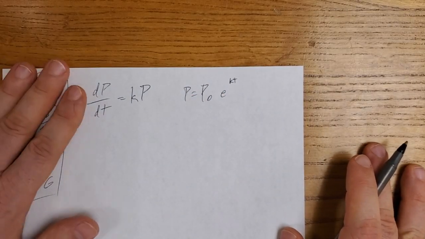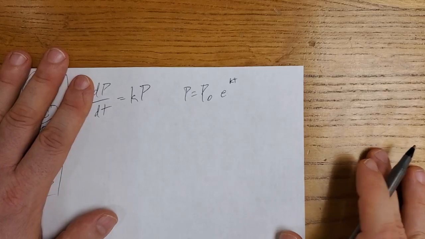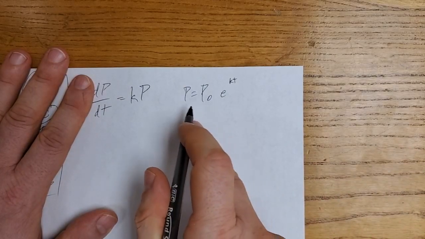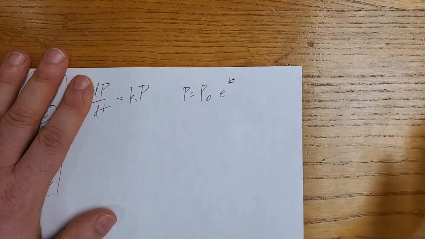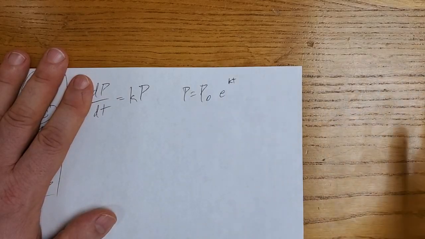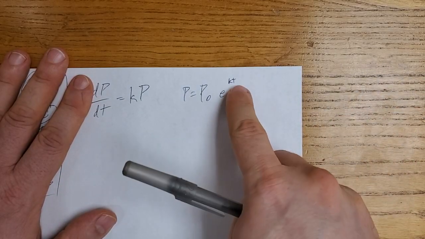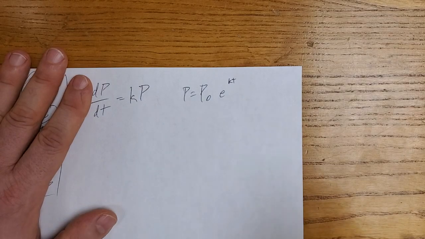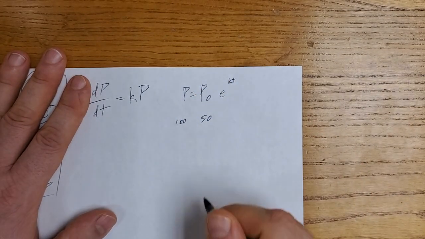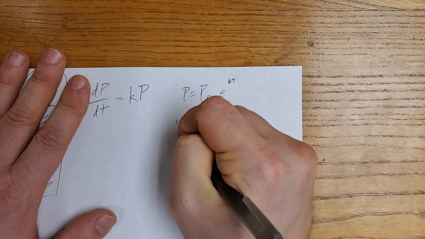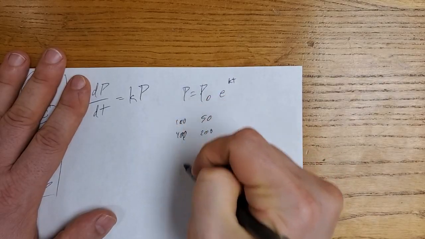And if they ask you to do any kind of calculations with it, note that you don't necessarily have to know the actual size of the population. If they say the population doubles in t equals 24 hours, you don't really have to know that it went from 50 to 100 or 200 to 400, whatever it is.